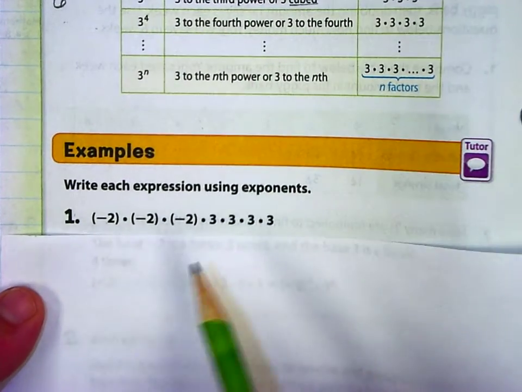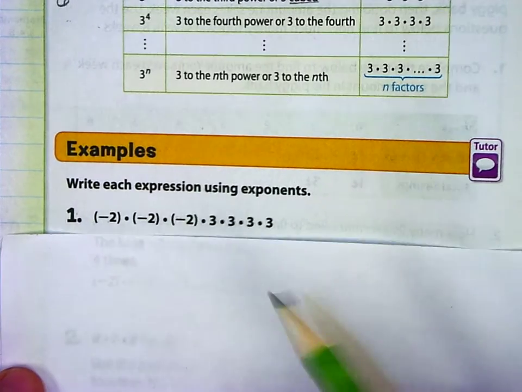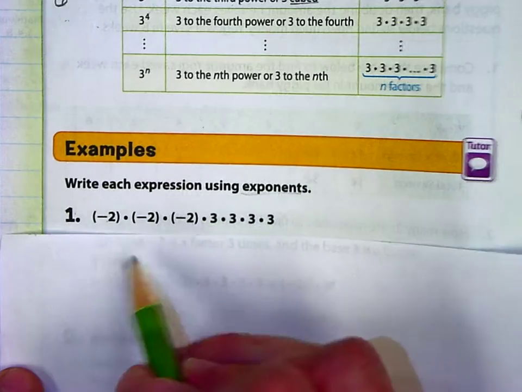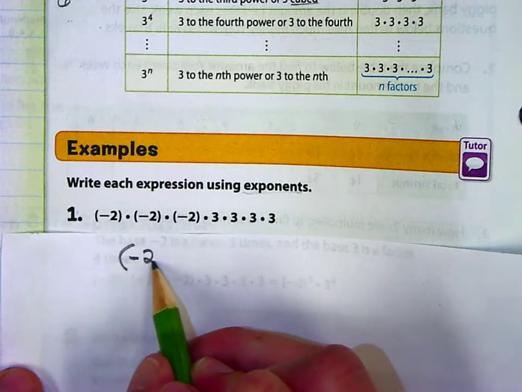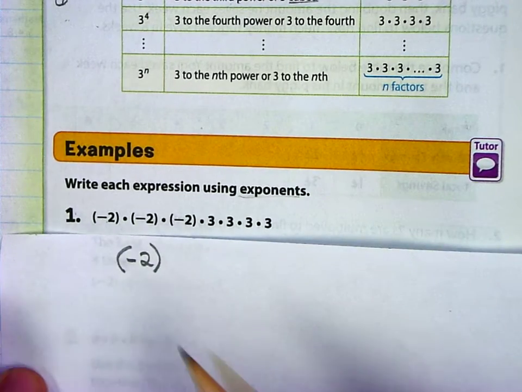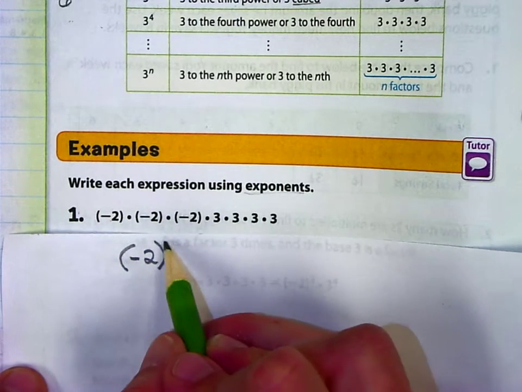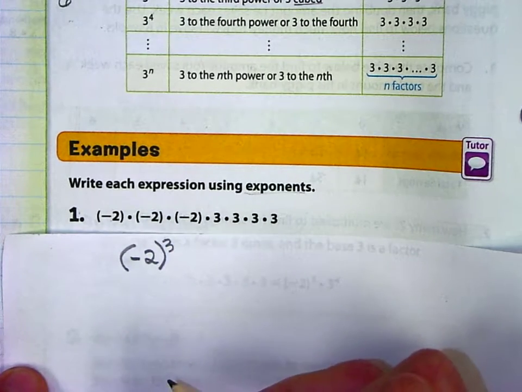Okay, so we have a couple of different bases here. Because it says write the expression using exponents, I'm going to write my first base down, -2. Notice it's in parentheses. I want to keep it in parentheses. And then I'm going to count how many of them I see. 1, 2, 3. So that's going to be to the 3rd power.